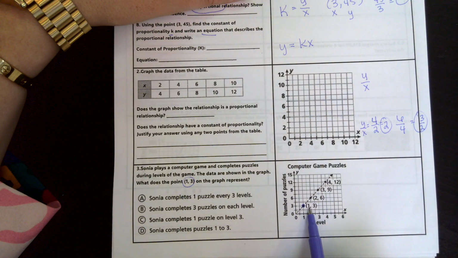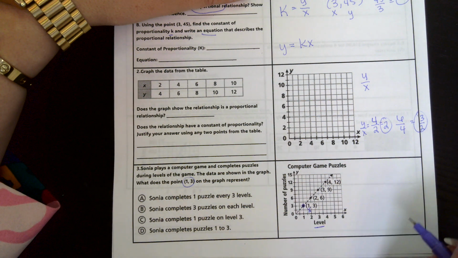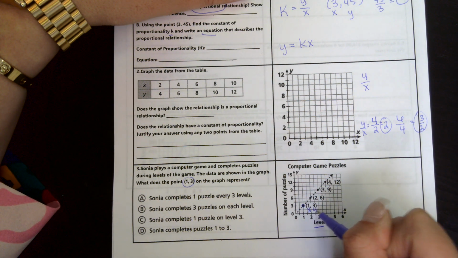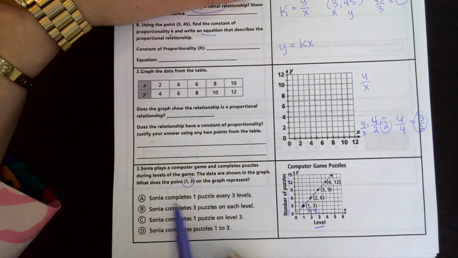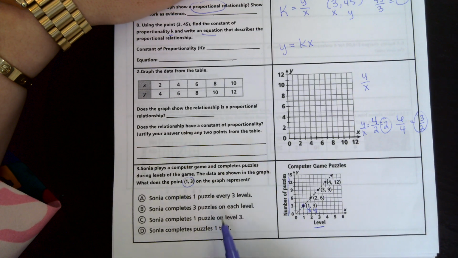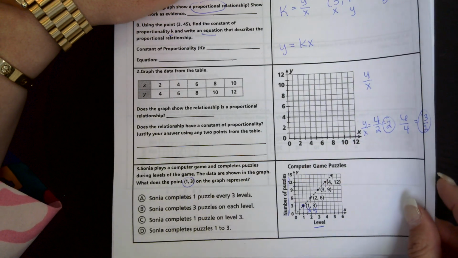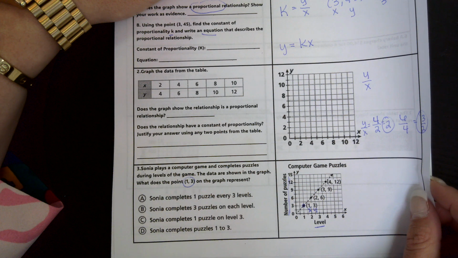What this is asking is, what does the 1 represent? Well, the 1 is the x-axis. Well, what does the x-axis represent? The level. And 3 is in the y-axis, which represents the number of puzzles. So which one of these sentences has 1 as the level and 3 as the number of puzzles? And so you need to decide which one of these statements would be accurate. Okay?